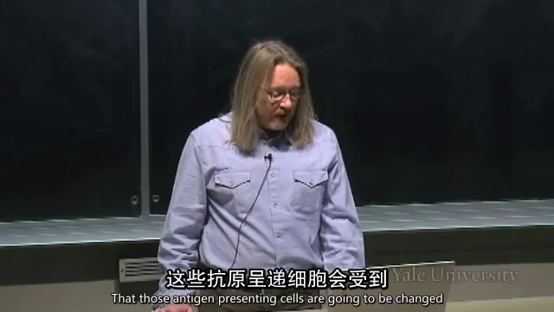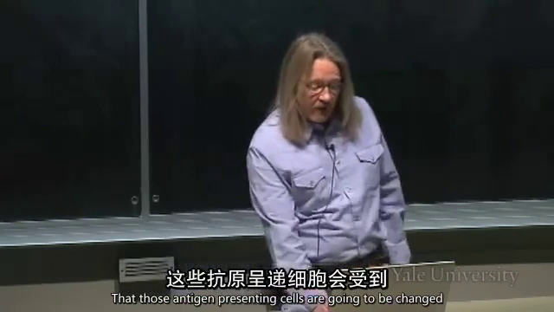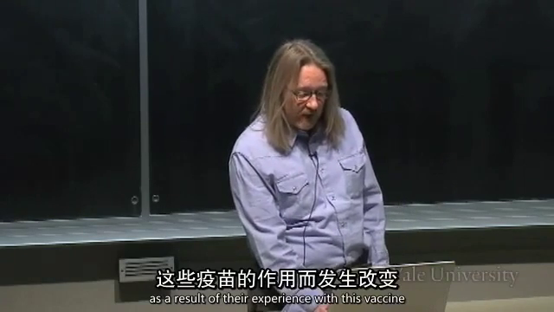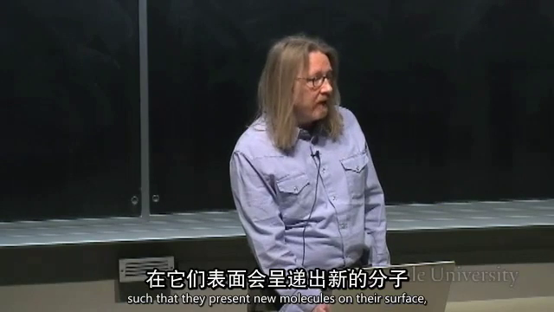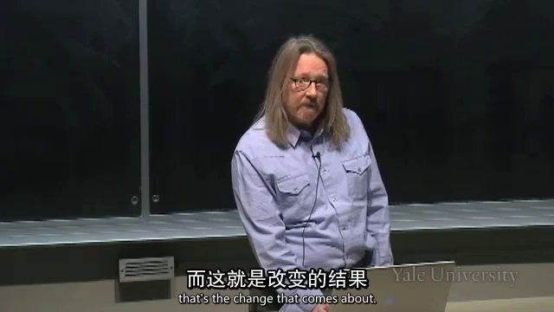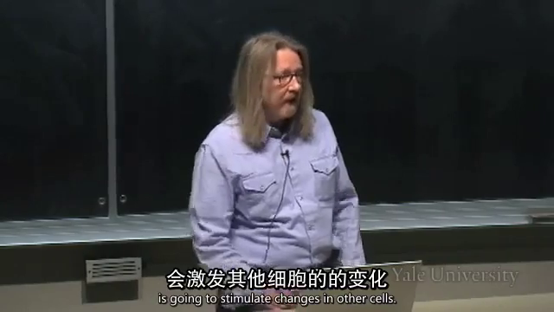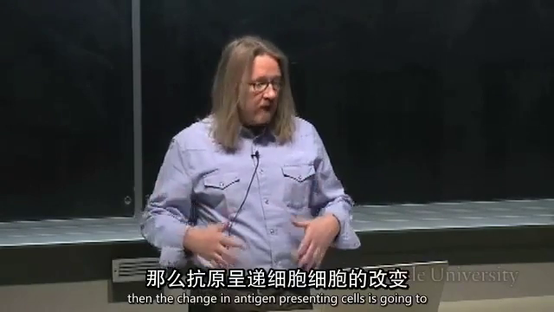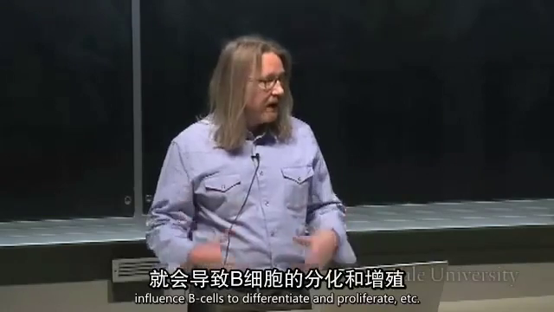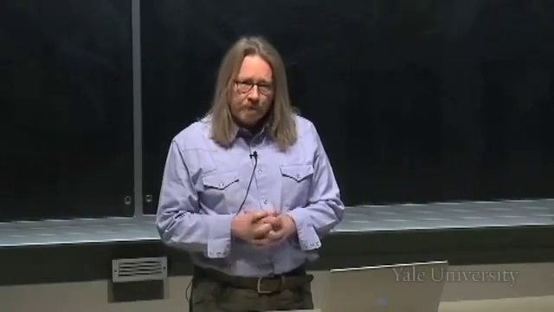Those antigen-presenting cells are going to be changed as a result of their experience with this vaccine, such that they present new molecules on their surface. That's the change that comes about. And then that change in this cell is going to stimulate changes in other cells. If a humoral, or antibody-mediated, immune response is generated, then the change in antigen-presenting cells is going to influence B cells to differentiate and proliferate, etc.